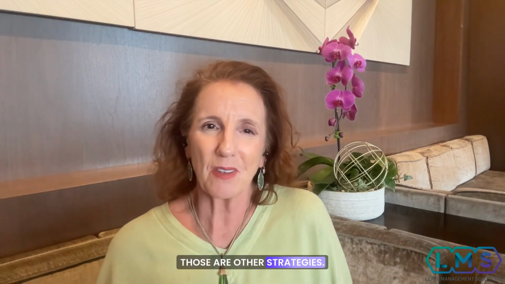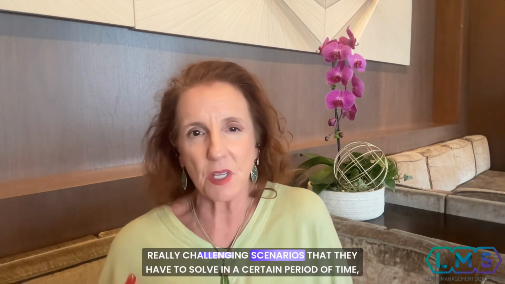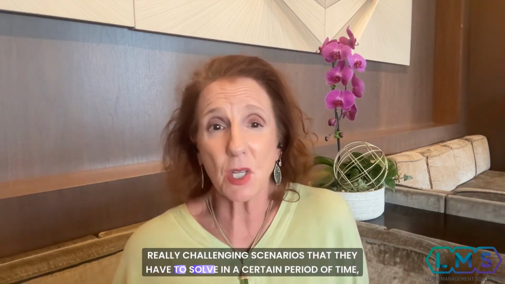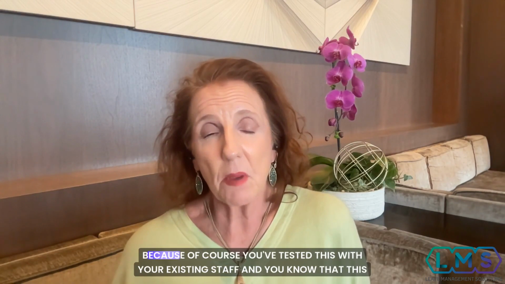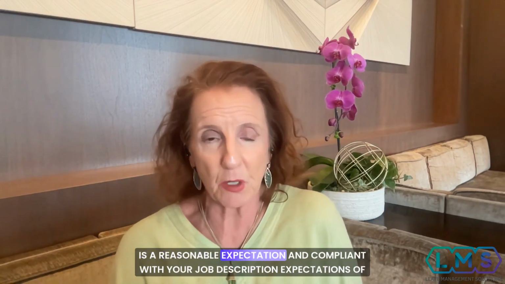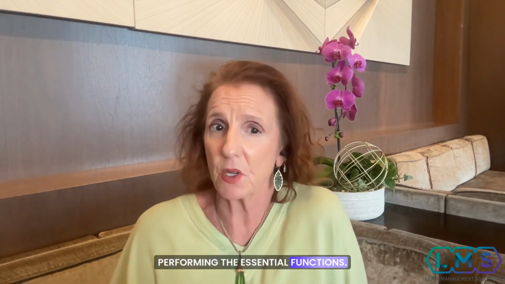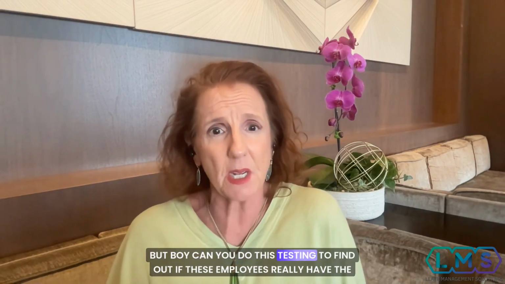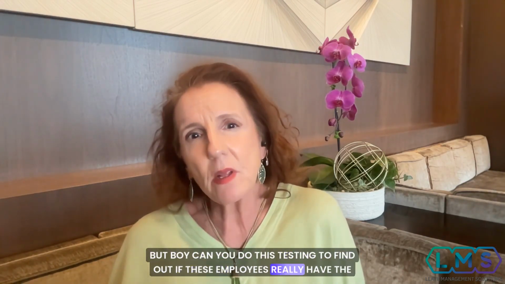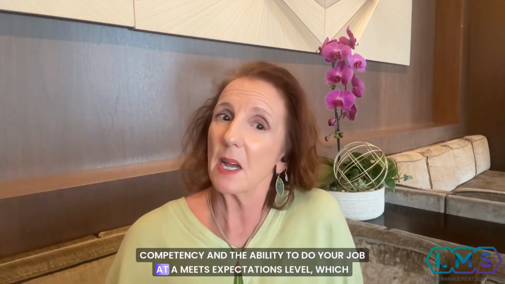Those are other strategies. If you're dealing with mental competencies, get some really challenging scenarios that they have to solve in a certain period of time, because of course you've tested this with your existing staff and you know that this is a reasonable expectation and compliant with your job description expectations of performing the essential functions. But boy, can you do this testing to find out if these employees really have the competency and the ability to do your job at a meets expectations level, which includes level of productivity, everybody.